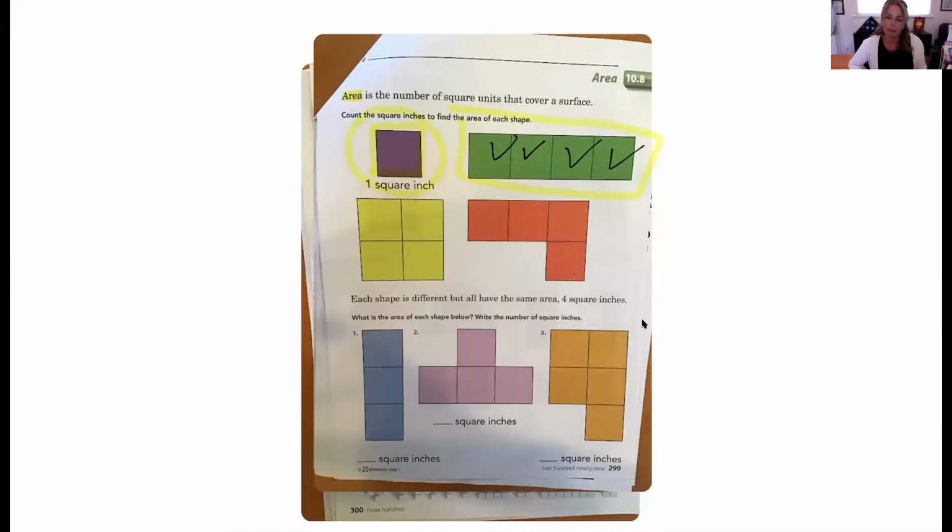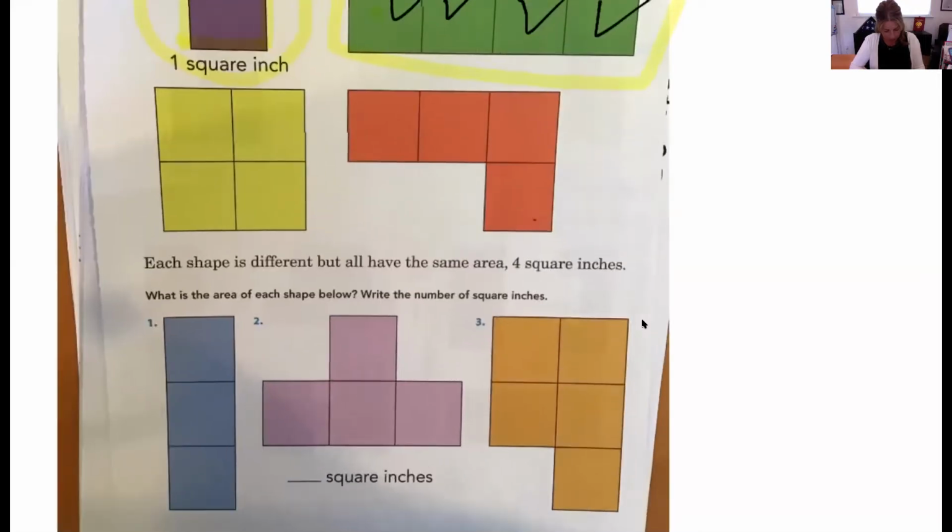Okay, so the green square inches. How many are there? There's 4. The yellow, how many square inches are there? There are 4. And the red, how many square inches are there? There are 4. So again, each shape is different, but all have the same area, okay? What was the area of all of them? 4 square inches, even though they were different shapes, right?